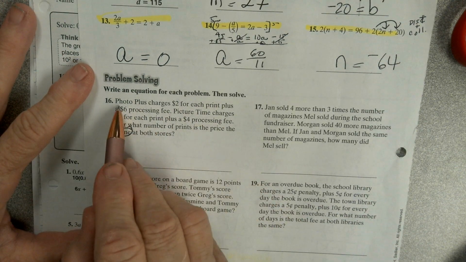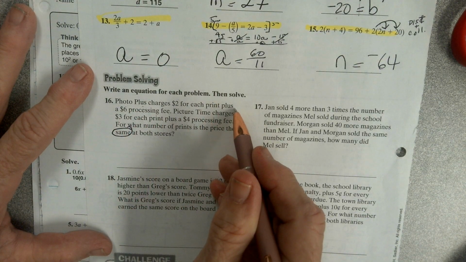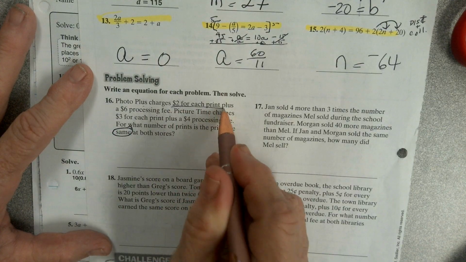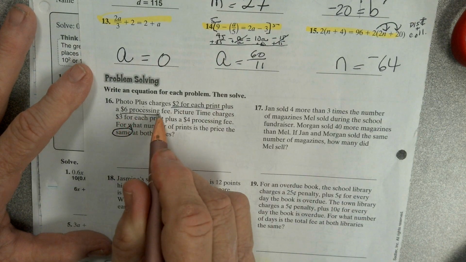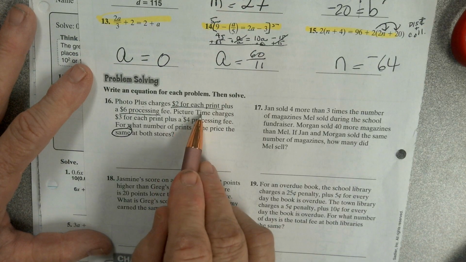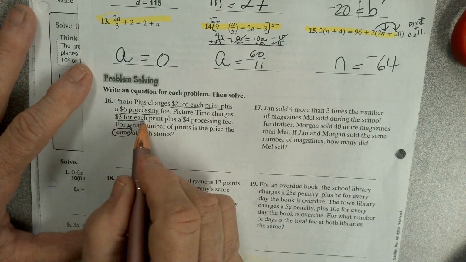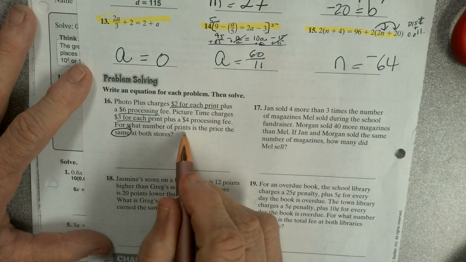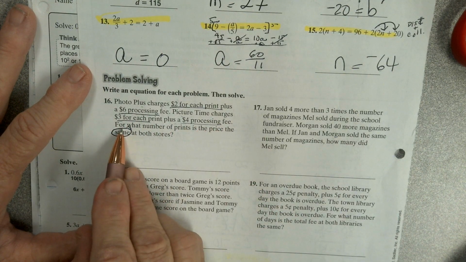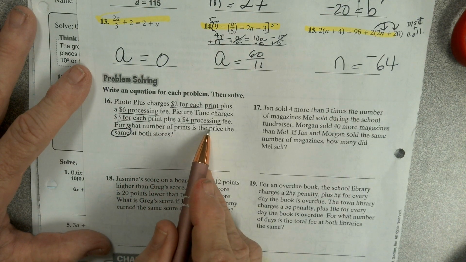So it says Photo Plus charges $2 for each print plus a $6 processing fee. And then the Picture Time charges $3 per print plus a $4 processing fee. For what number of prints is the price the same for both stores?